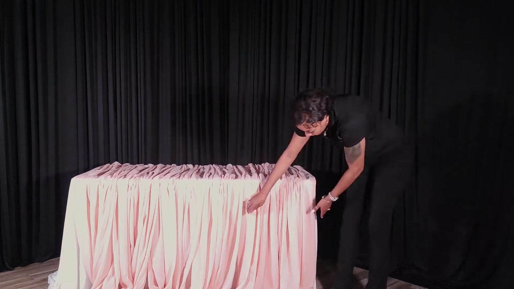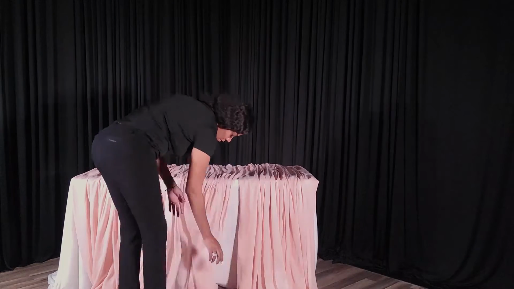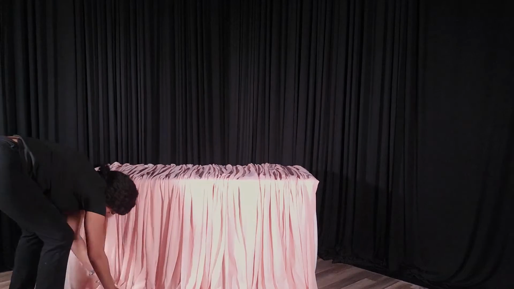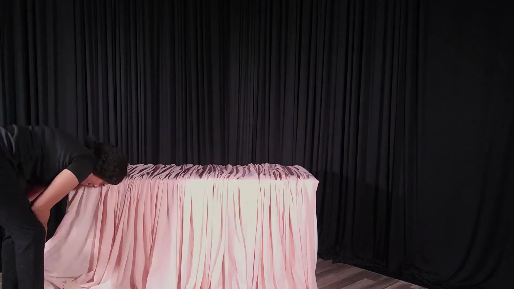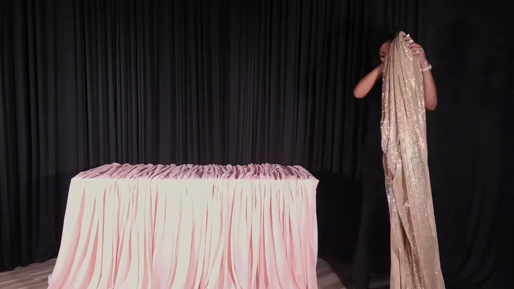Then once you actually finish all of your pleating, you want to pick your panels up just like you would for a backdrop, and you want to polish them up and give them a nice little puddle. This is going to make your table skirt look nice and full and have a fluid look, right? So now you're going to take your sequin.